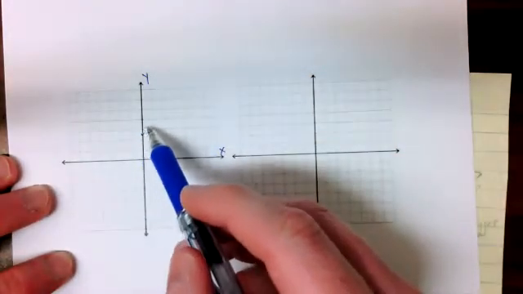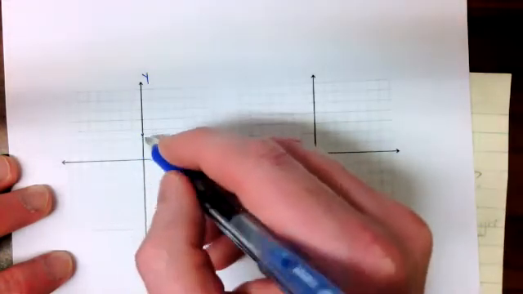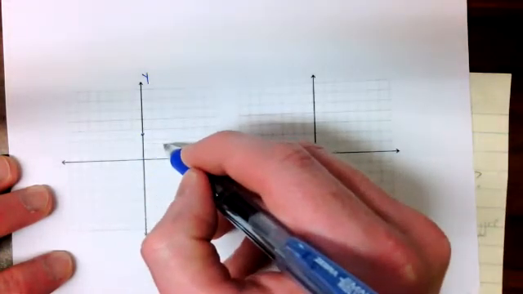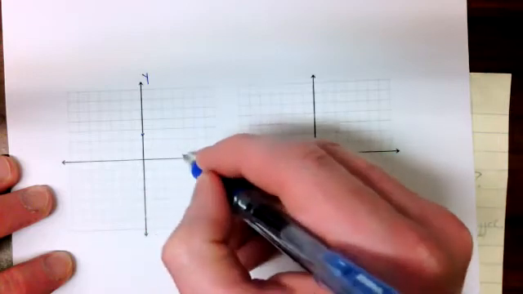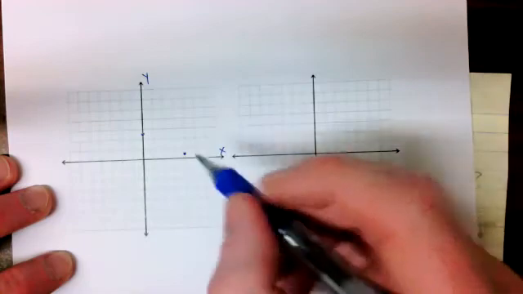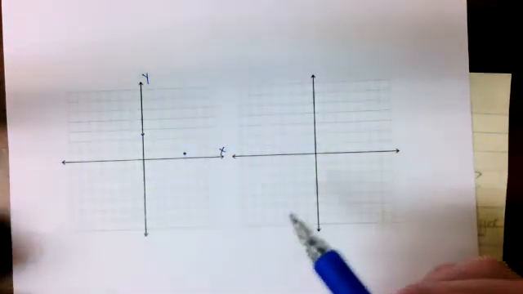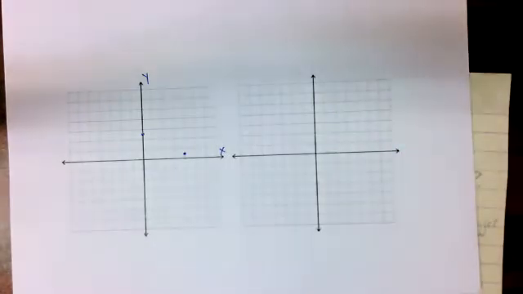That's kind of unfortunate. We have not a whole number here, but whatever. It's not the end of the world. So 1 over 2, 1 over 2. It's not going to go right on the nice spot there, which is fine. Doesn't really matter.